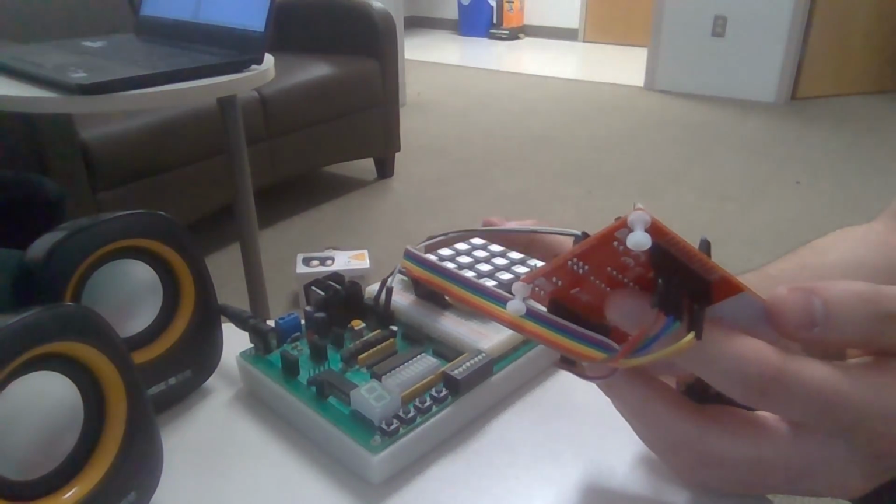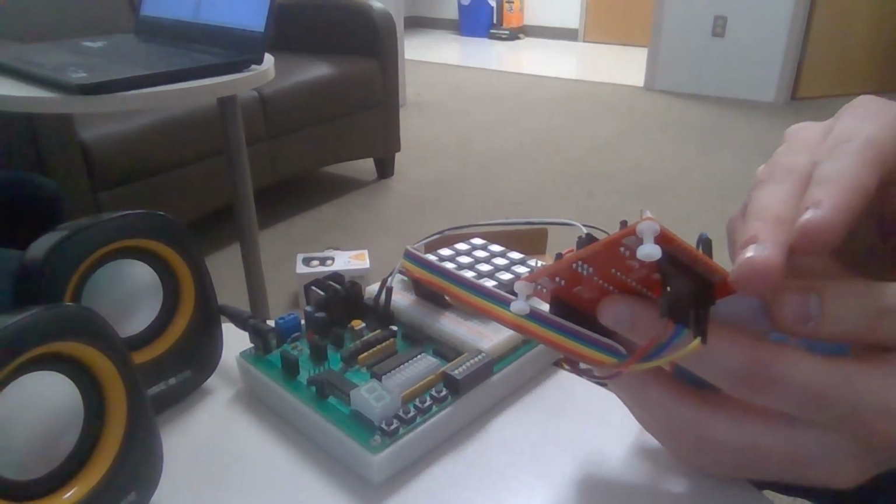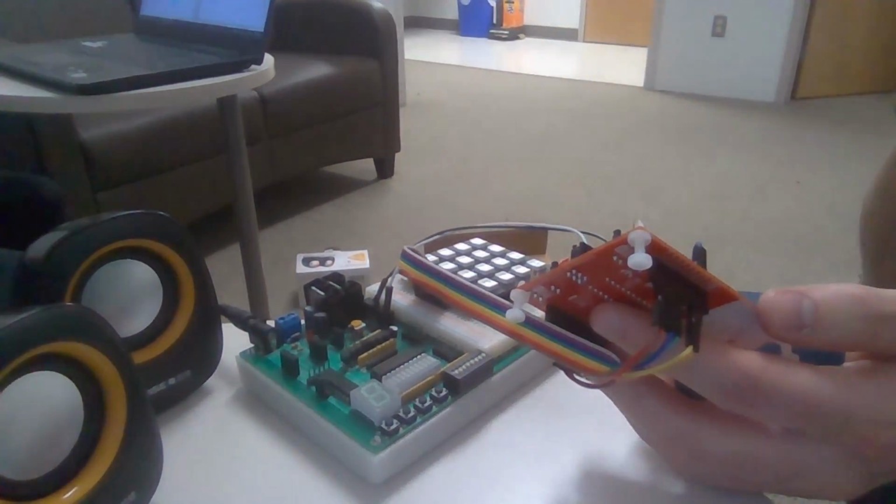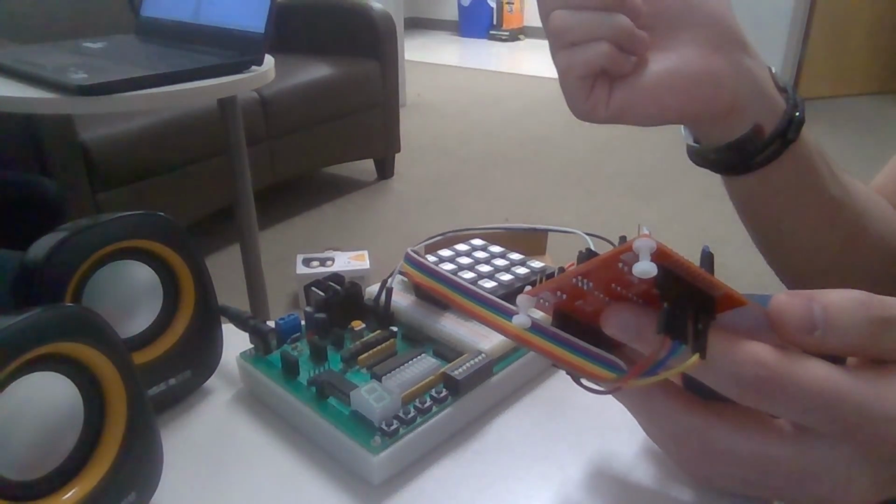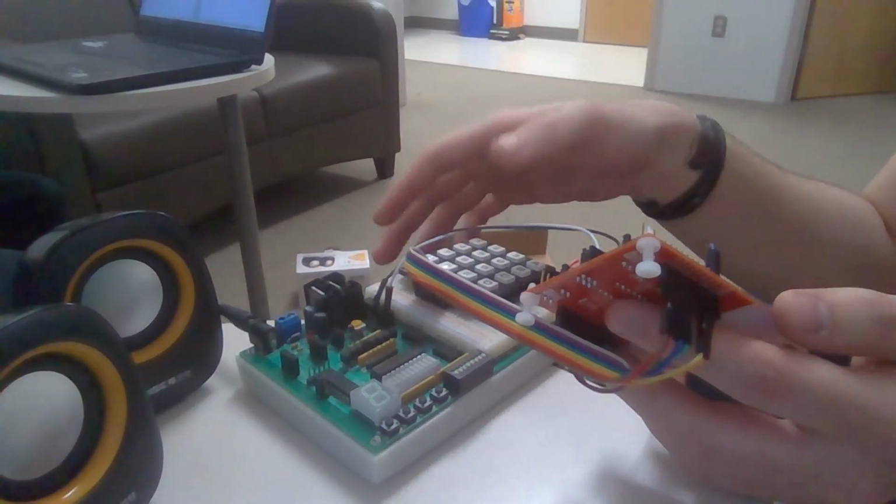We use the latter halves of ports 1 and 2 on the microcontroller, respectively, one generating the inputs and outputs for the reading of the keypad.